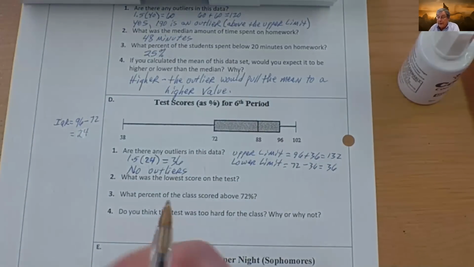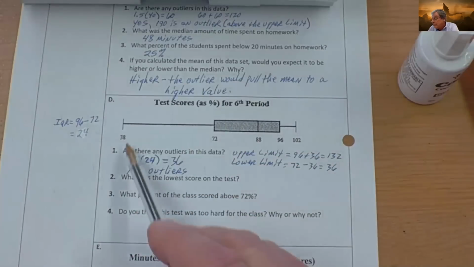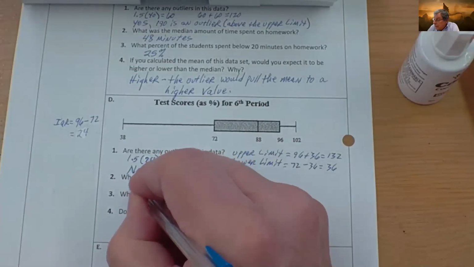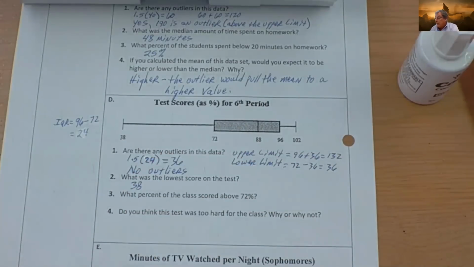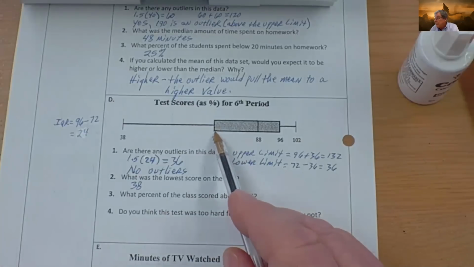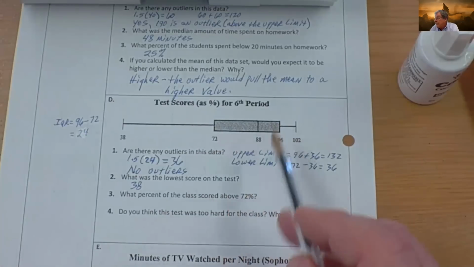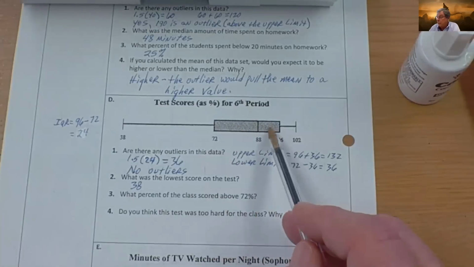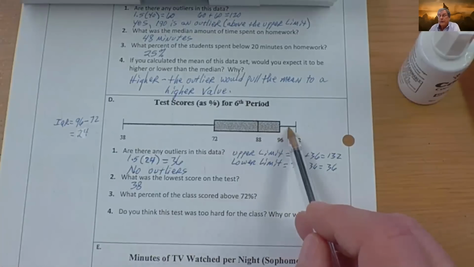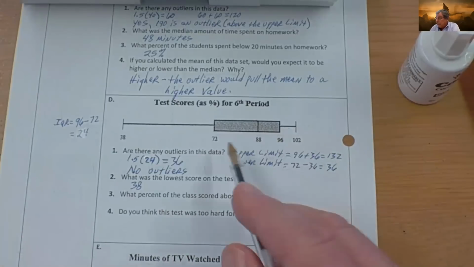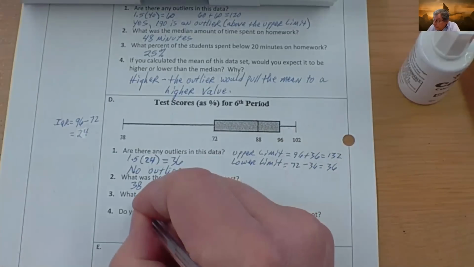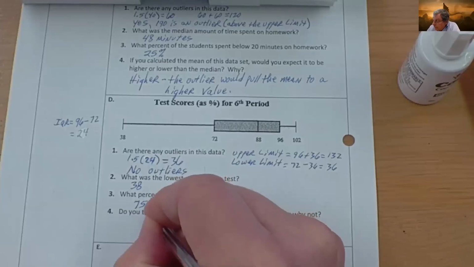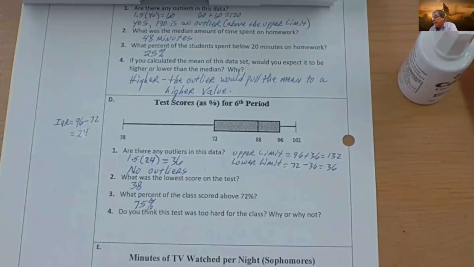What was the lowest score on the test? Well, the lowest score on the test, 38. What percent of the class scored above 72? Well, there's 72. Well, 25, 25, and 25. The interquartile range, the box, always represents 50% of your data. 25 here, 25 here. There's another 25. So 75% of the class scored above 72.